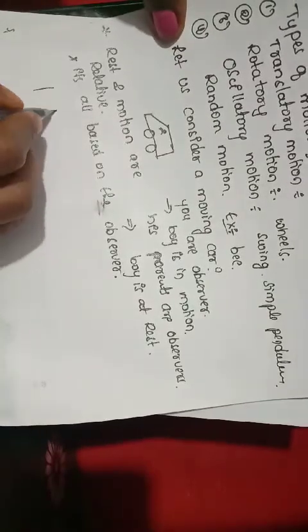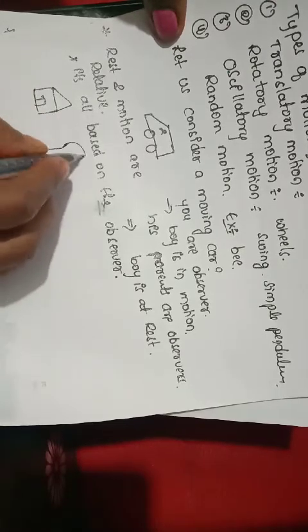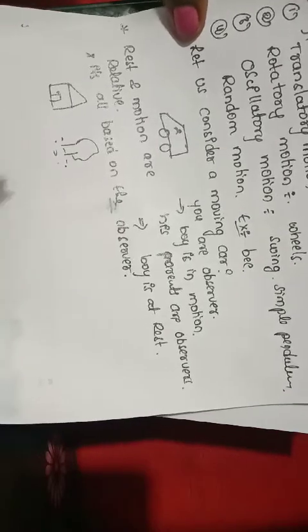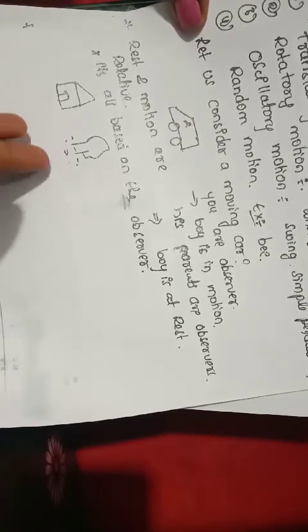Let us consider a house and a tree. Whether these house and tree are at rest or in motion, you generally answer that they are at rest because they are not moving. But if an astronaut is observing this house and tree from space, are they in motion or at rest?